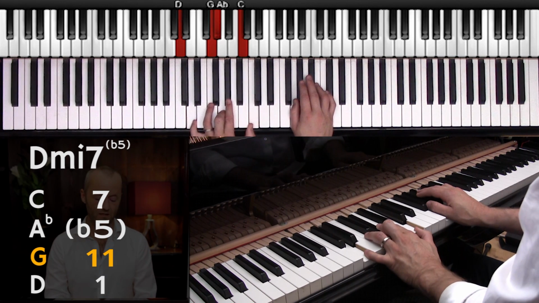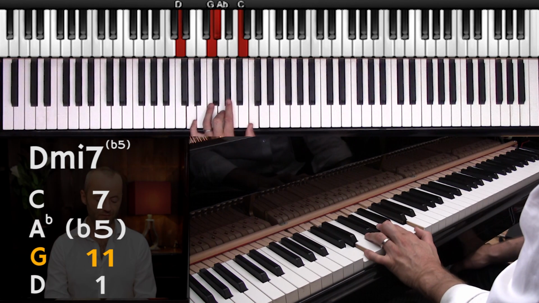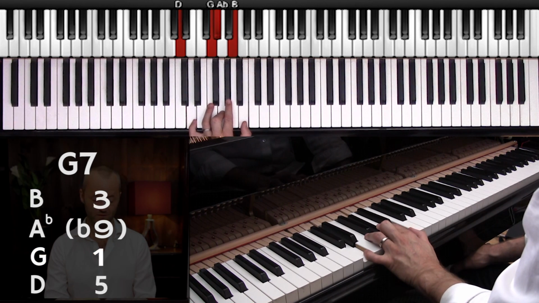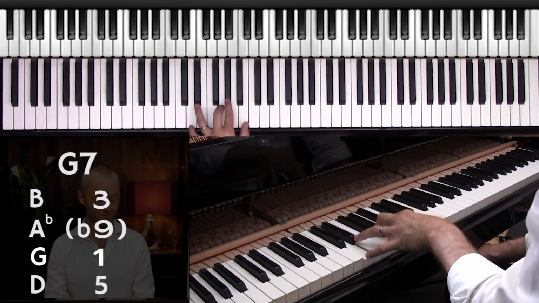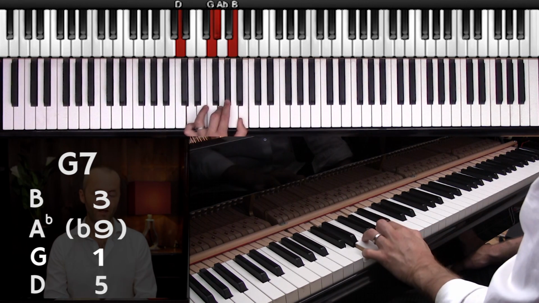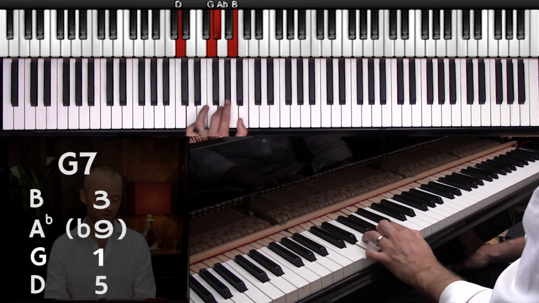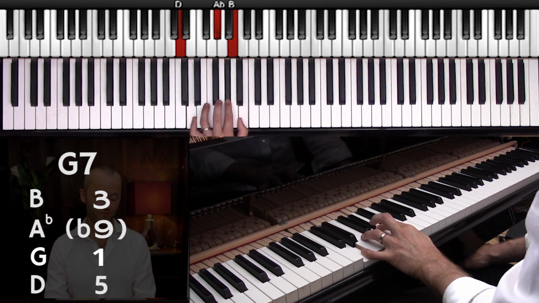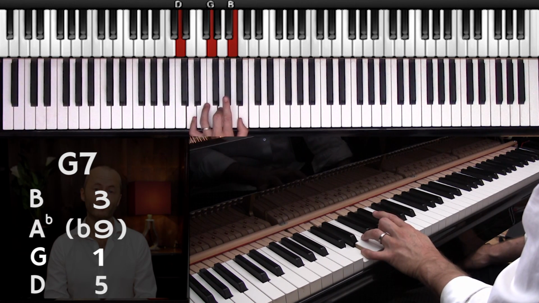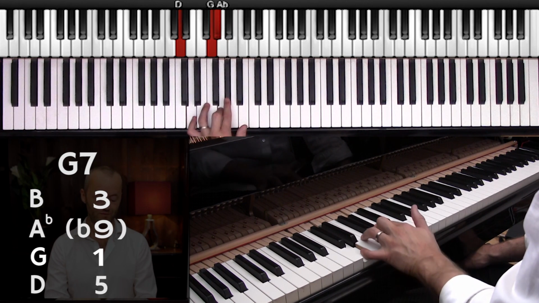Okay? And then you change to G just by moving one note down, like this. So it's going to be like this. The bass is playing the root, and you're playing the 5th, and then you're adding the root again, and then of course you're adding the flat 9 and the 3rd.